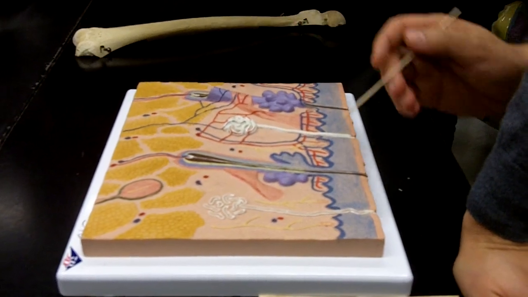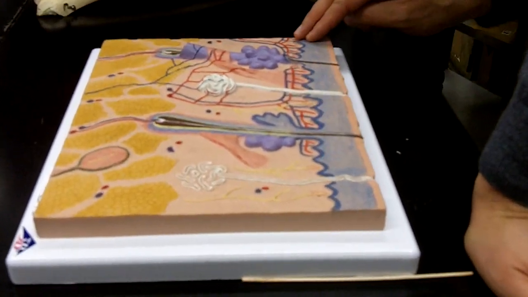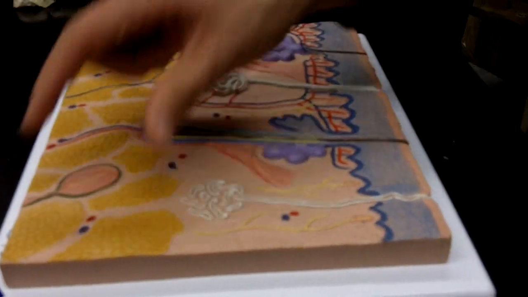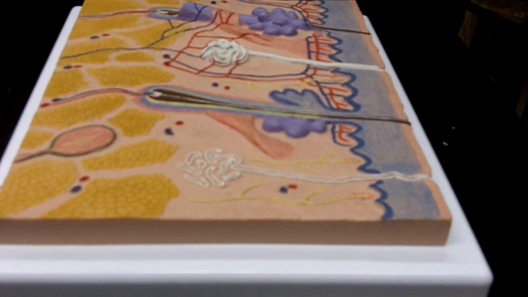I'm gonna go over the stuff we haven't gone over yet. Actually, I'll do it real quick. If I ask you for the layer, epidermis; ask you for the layer, dermis; ask you for the layer, hypodermis or subcutaneous.